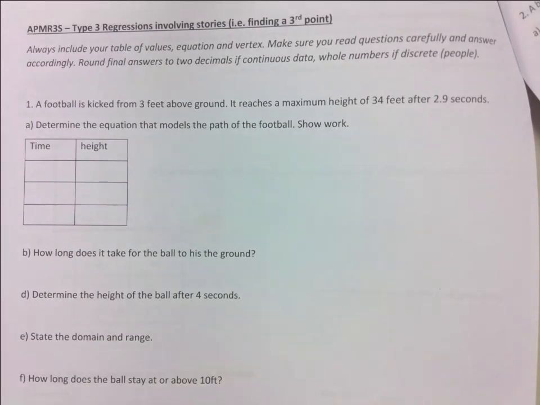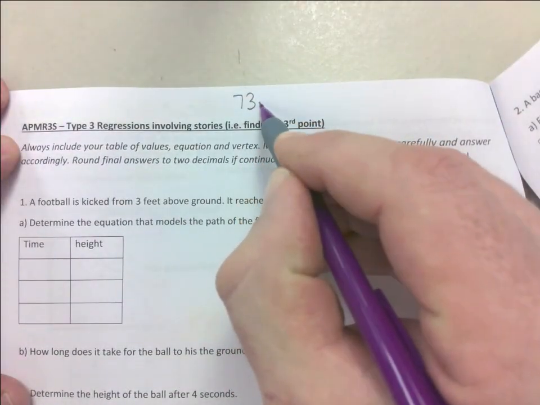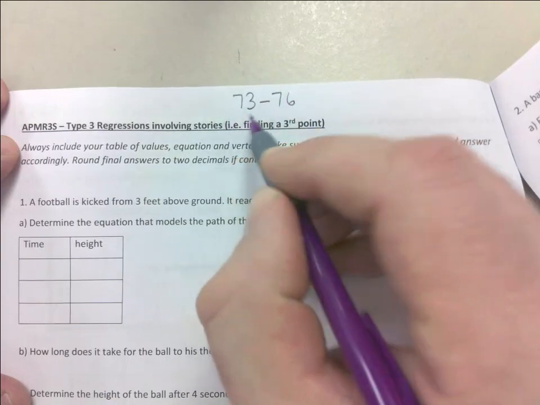And we're just going to focus on the skill of coming up with the points and then coming up with the equation. I just want you to focus on that for now. So 73, 74, 75, and 76. So 73 all the way to 76.